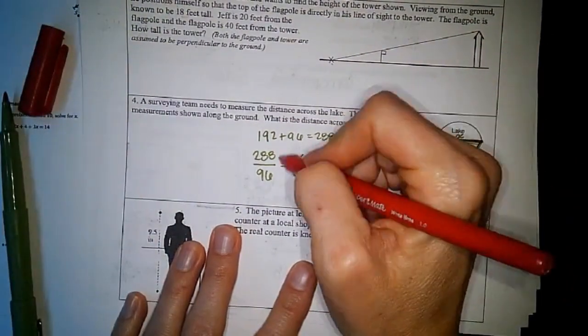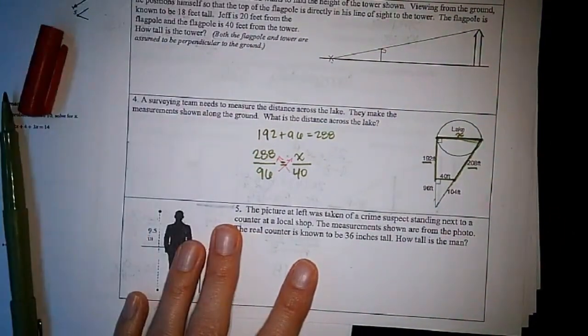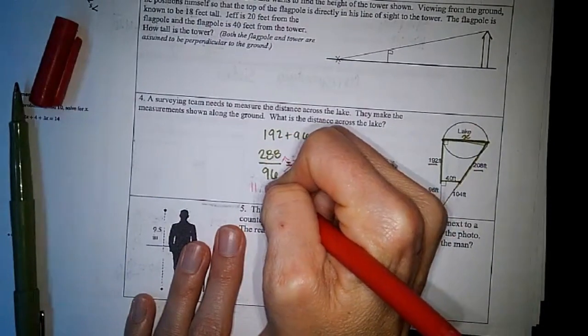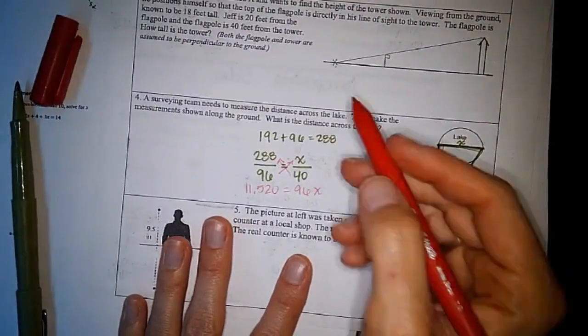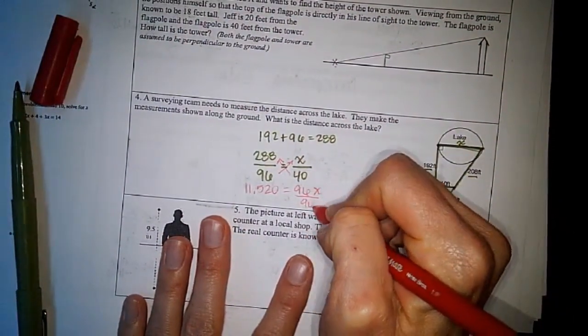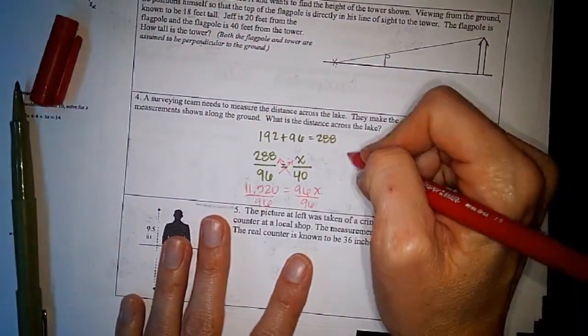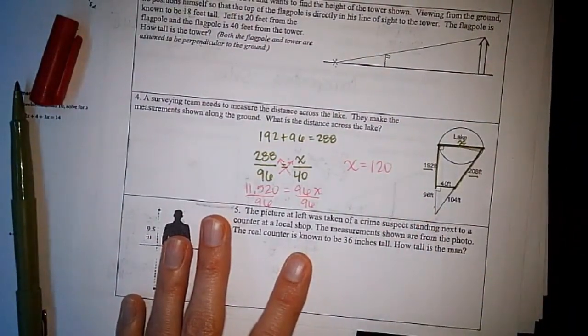288 times 40 is what, Cooper? What's 288 times 40? That's a big number. 11,000 what? Equals 96 times x. So then we're going to do what, class? Okay, so what's 11,520 divided by 96? X equals 120. So what is the distance across the lake? 120 feet. Was that as hard as you made it?